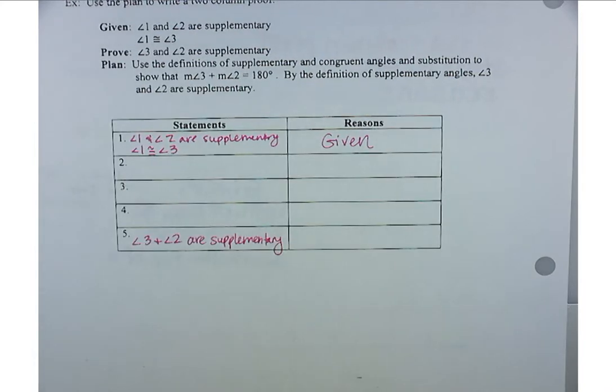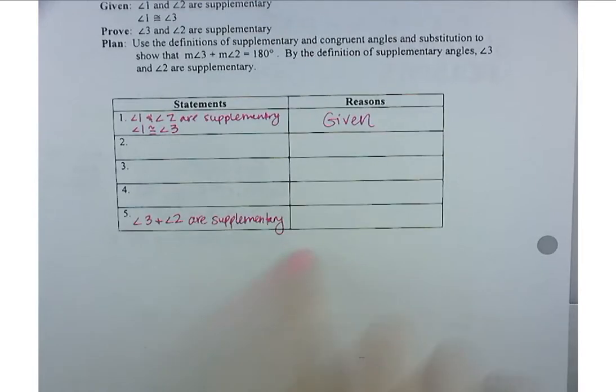Okay, so on a test or a quiz, if you had to fill this in, at the very least, you should be getting points for these three spaces, right? The first statement, the first reason, and then the last statement. So this is always what you have to prove. This is always what you're given. Okay, do we think we got that part down?